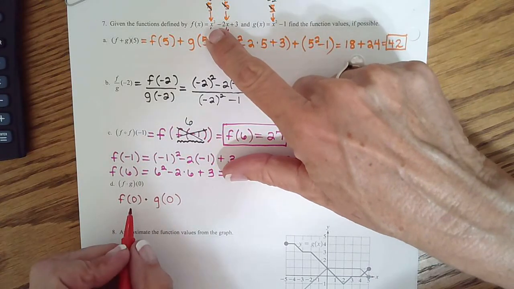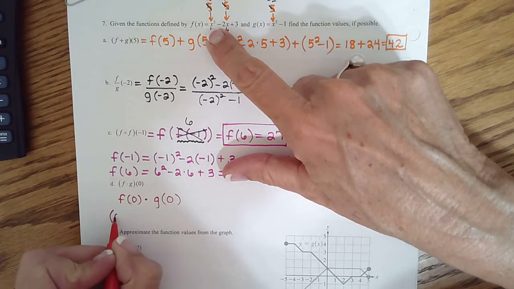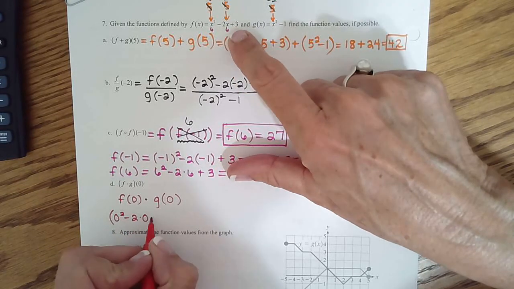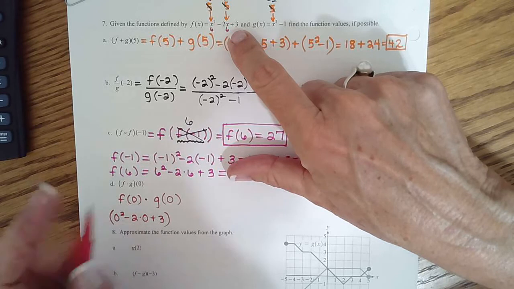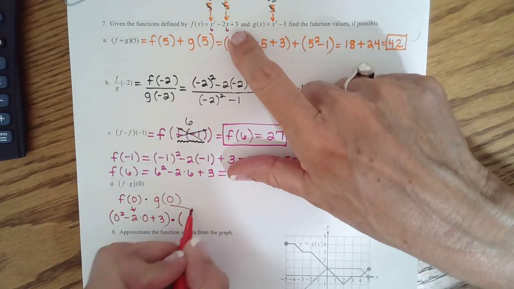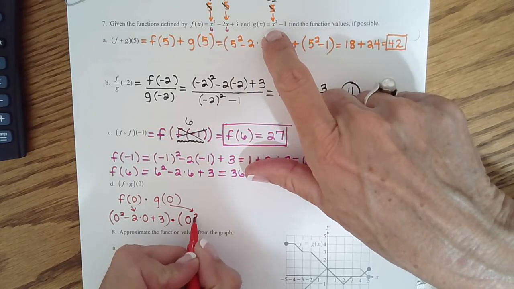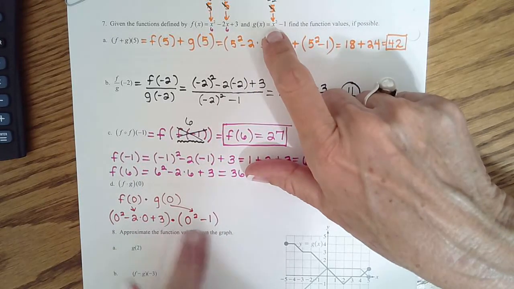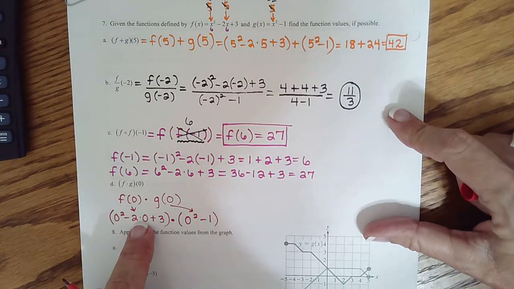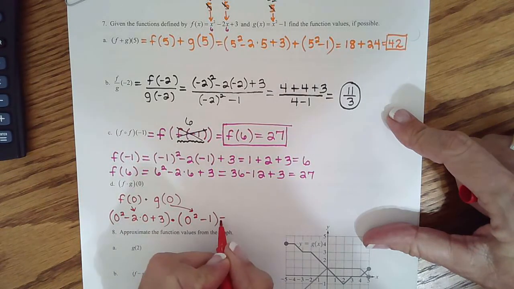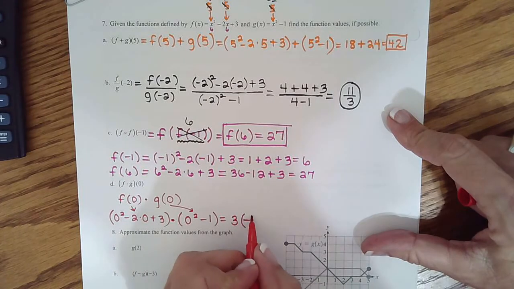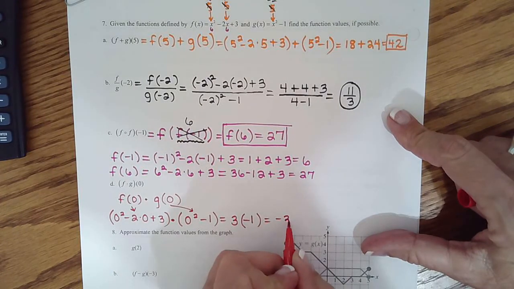So everywhere we see an x, we're going to put 0. So 0 squared minus 2 times 0 plus 3. So that's f of 0. Times g of 0, which is going to be 0 squared minus 1. So work each of those out and then multiply your answers. So 0 minus 0 is 0. 0 plus 3 is 3. So that will be 3 times 0 minus 1, which is negative 1. So my answer is negative 3.